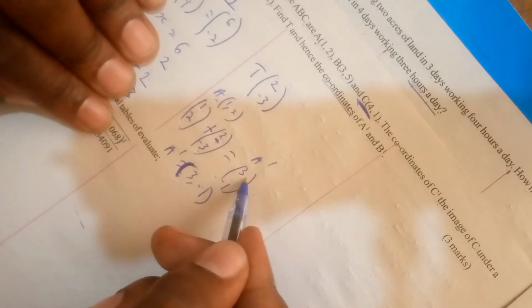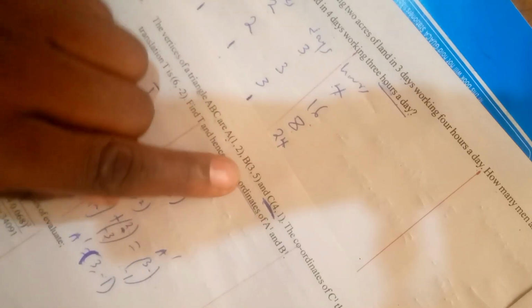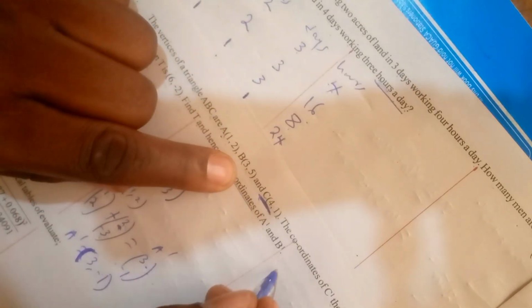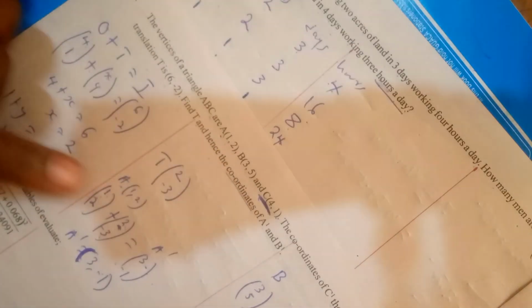You cannot give your coordinates in column form. It is very wrong. Let's find the coordinates of B image. The object B is (3, 5) plus the translation we got, (2, -3), which will give me B image.